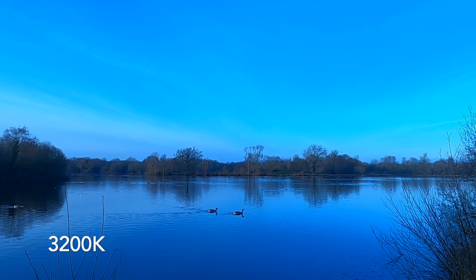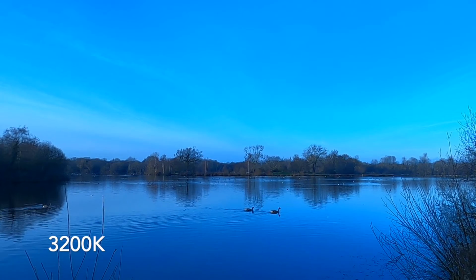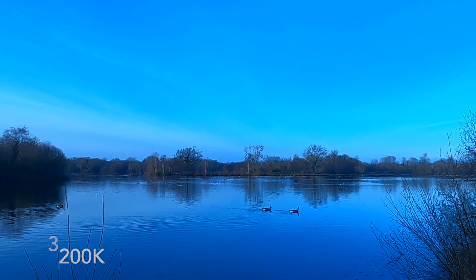spectrum. Here's the same clip again, set to 3,200 Kelvin. And again, you can see there's almost no change at all. It's overwhelmingly blue, and the colours are just so poorly saturated it would look horrible in an underwater video.